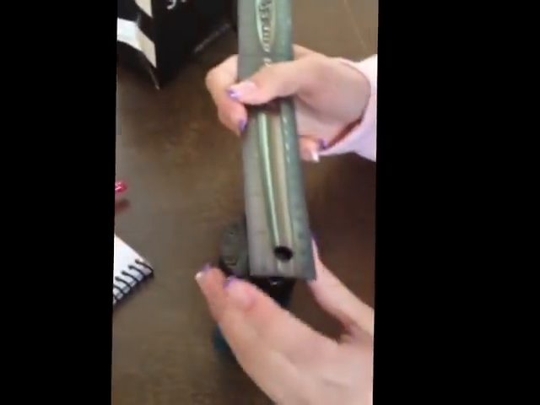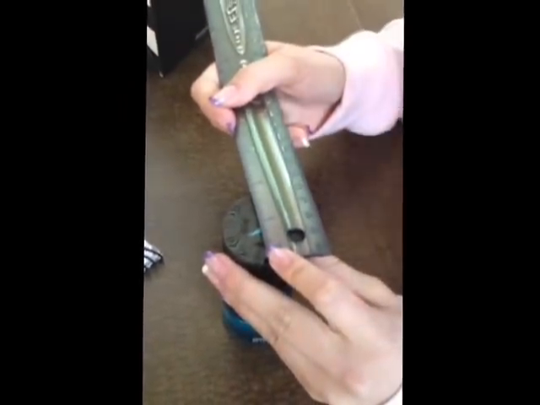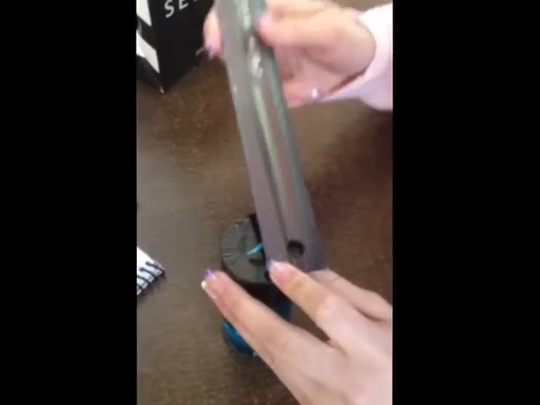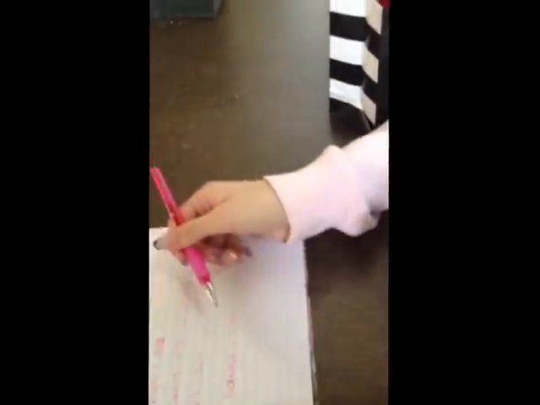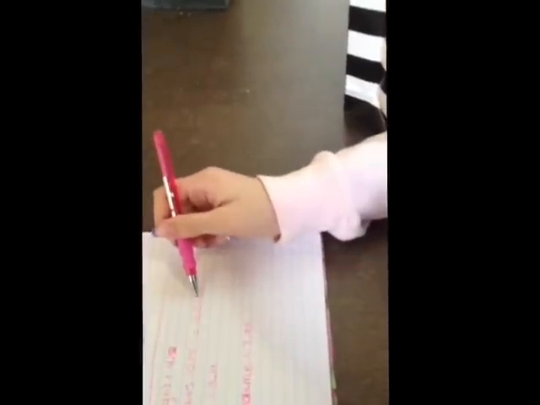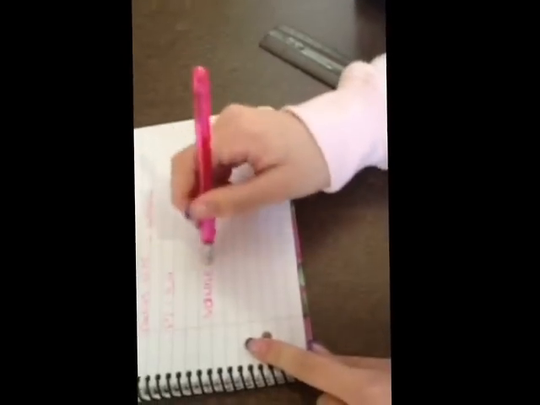The height of this is 4.5, and then we're going to find the radius, which is half of the diameter. So the diameter is 1.5, so half of that would be 0.75, and then 0.75 squared would be 0.5625. And then we multiply all those up times 3.14, and we get the volume of 7.95.